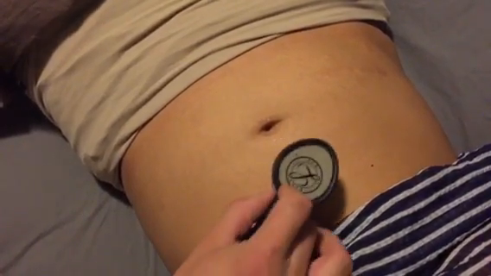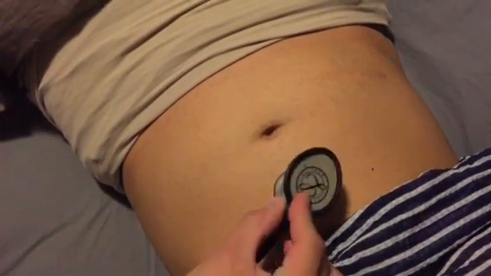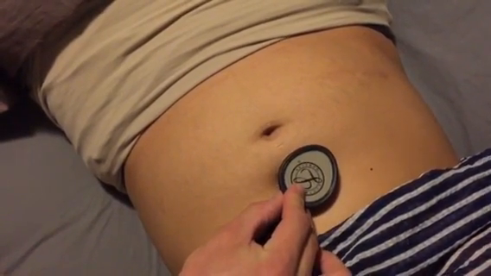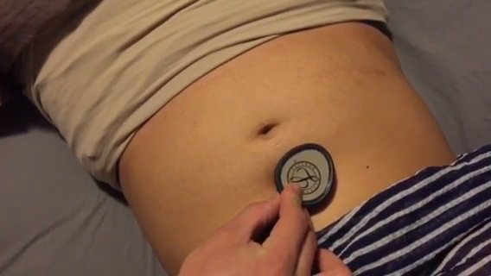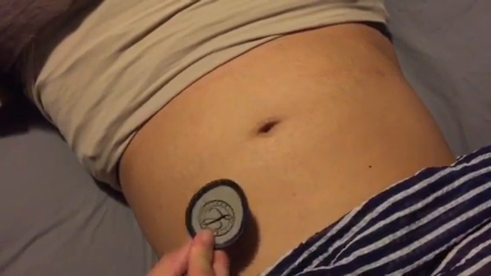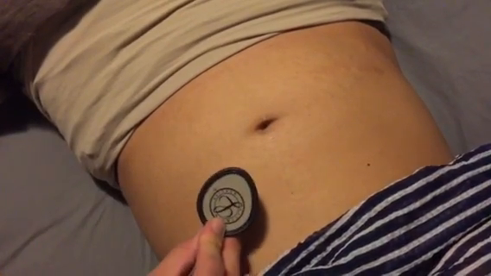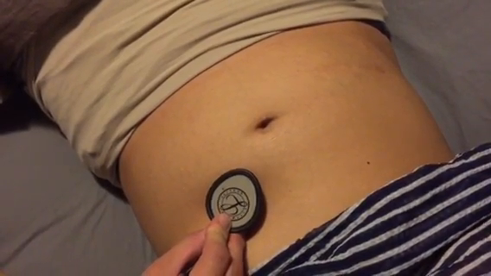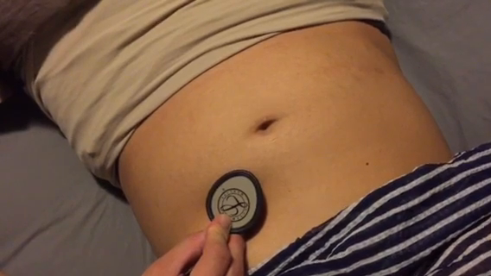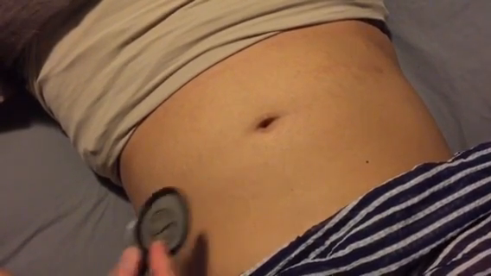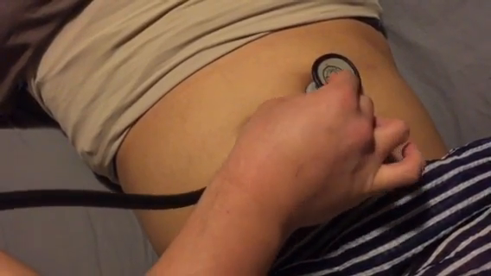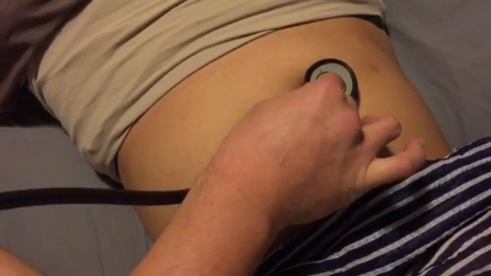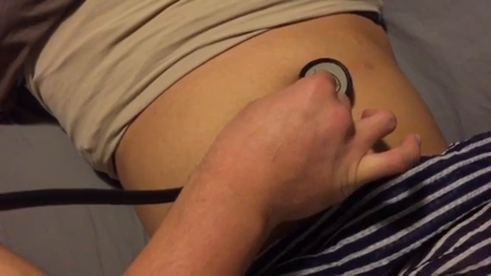So I'll start with the aorta. I'm going to use the bell of my stethoscope. I don't hear any bruit there. So now I'm going to move to the renal artery. No bruit heard. Next, I'm going to move over to the iliac artery. No bruit heard either.